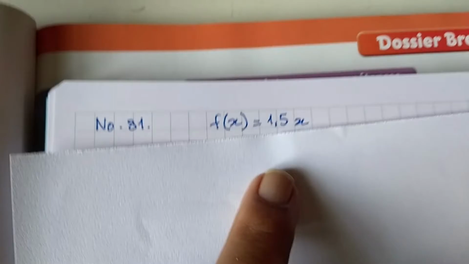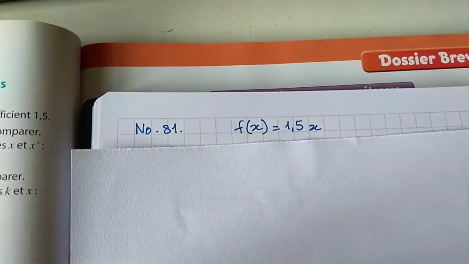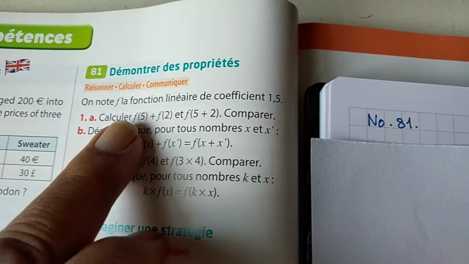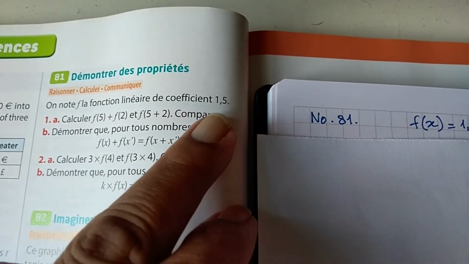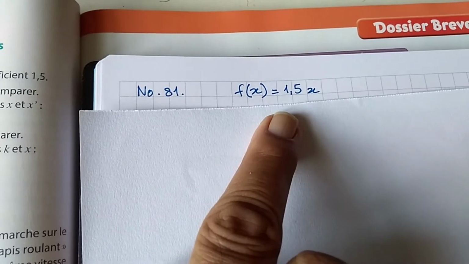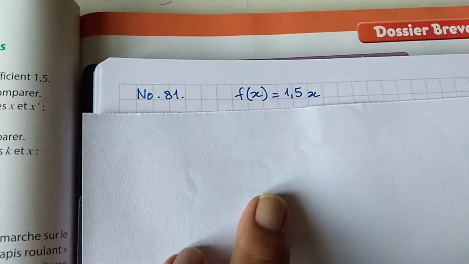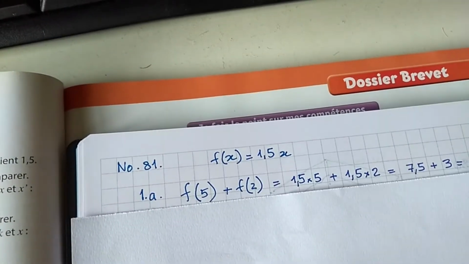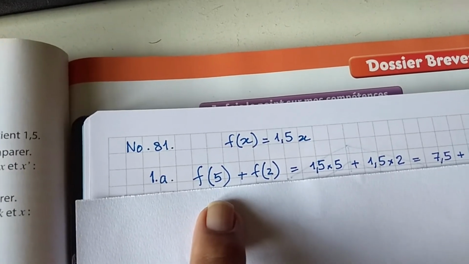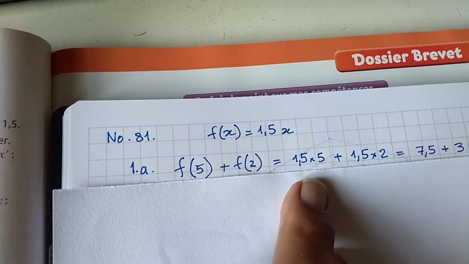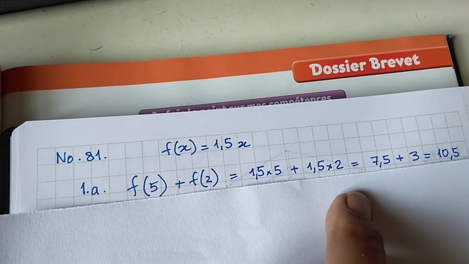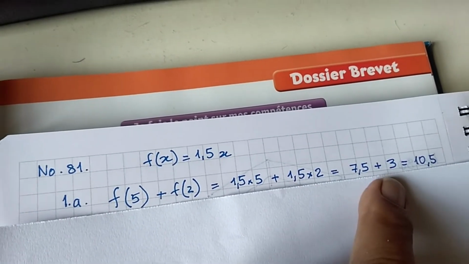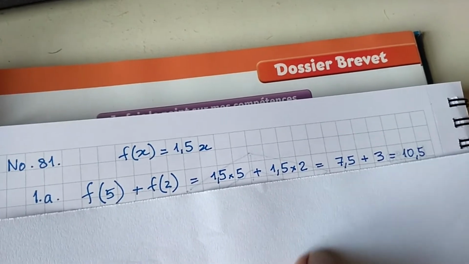F de x est égal à 1,5x, because they've said on note f la fonction linéaire de coefficient 1,5. So this is f de x est égal à 1,5x. Very simple. Then they say calculate f of 5 plus f of 2, that is equal to 1.5 into 5 plus 1.5 into 2 is equal to 7.5 plus 3 is equal to 10.5.